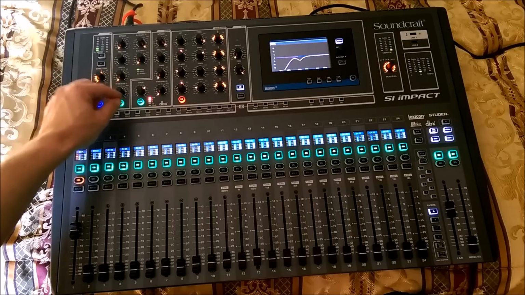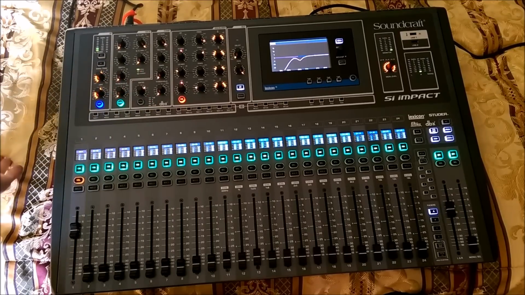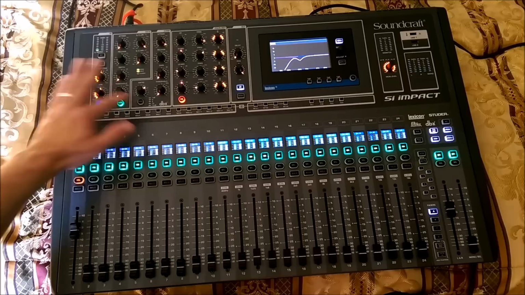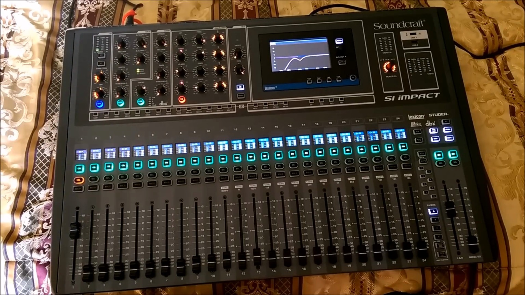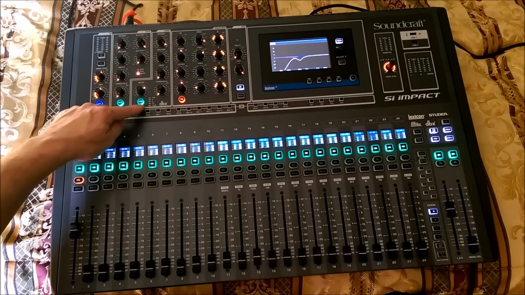Now, if I don't use any compression at all, you can hear I just got louder, perhaps annoyingly so, especially if you're listening on a computer late at night and you didn't want anybody to wake up. Sorry about that. But, so you can see the reduction that's happening.